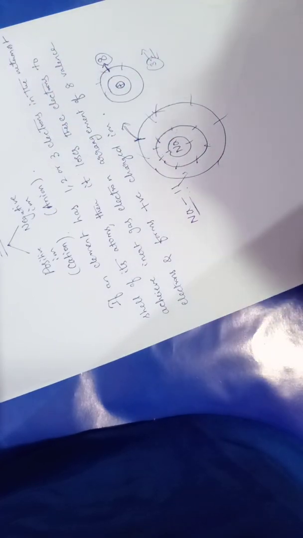Okay, then what is an anion? What is an anion? Same thing.